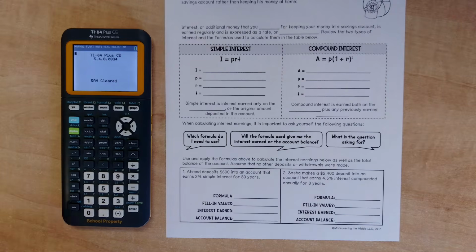This is an extension of 7th grade, so we are going to go straight into the notes. Anything that I skip, you can skip on your notes. So the first thing we're going to start with is simple interest.